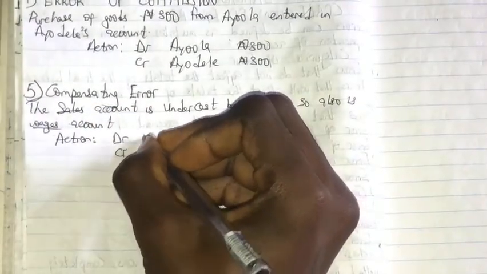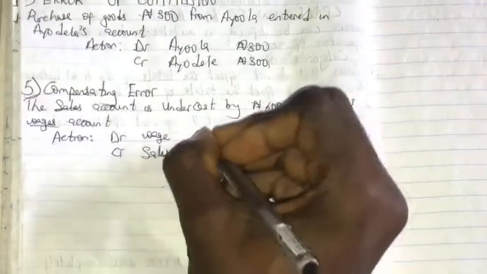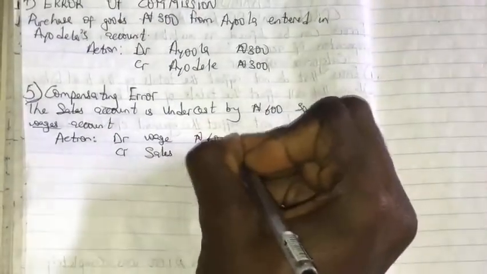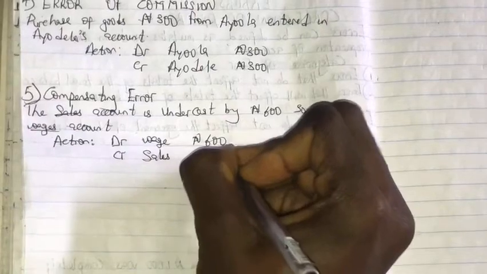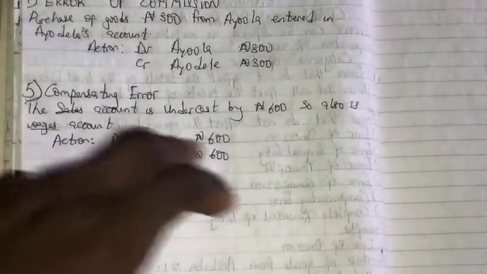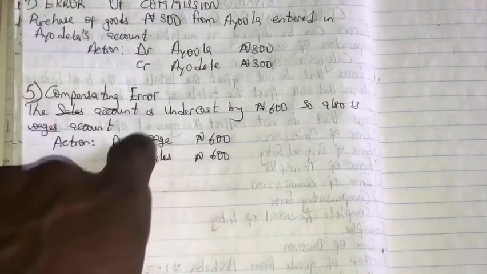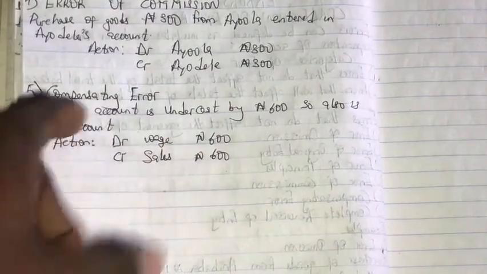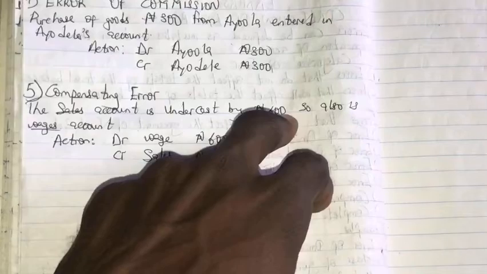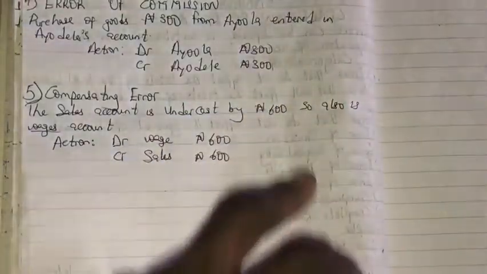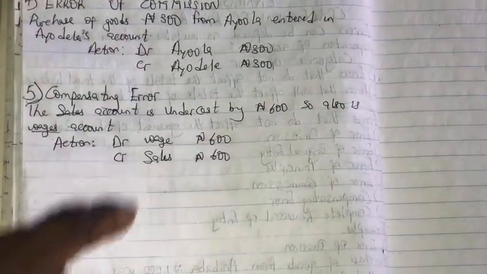Then wages, you debit your wages by how much? 600. But if it was to be overcast, then the reverse will be the case. You debit sales and you credit wages. So it's like an amount not owing. Therefore, if you have a question on this, you can ask.